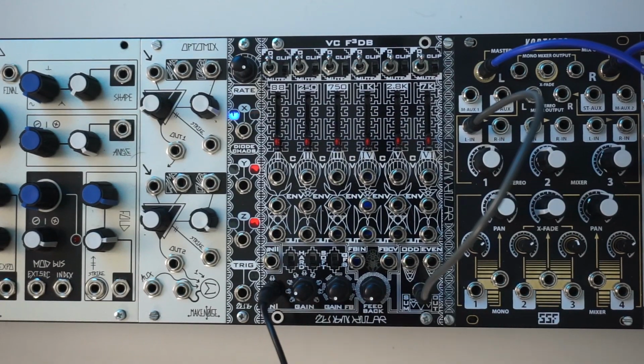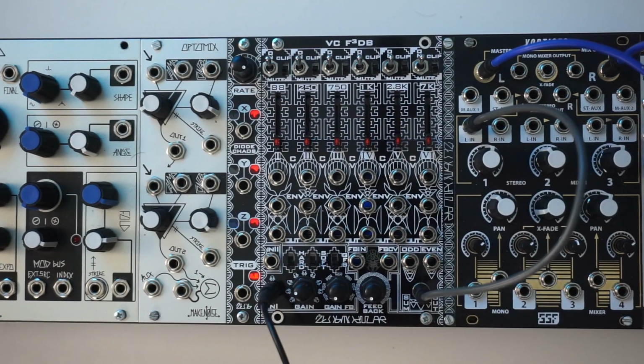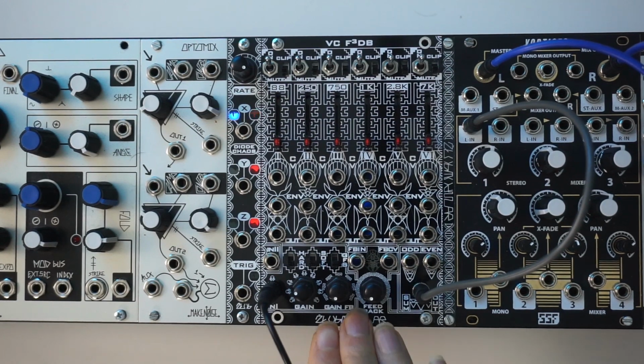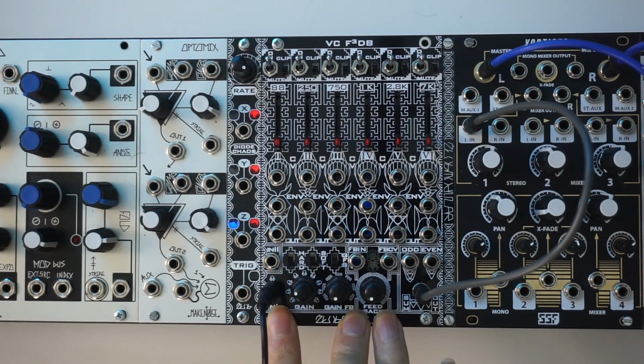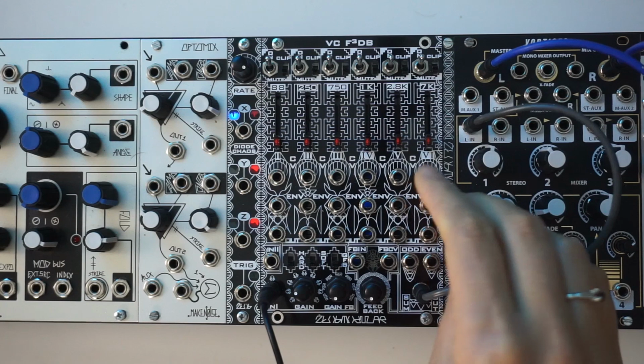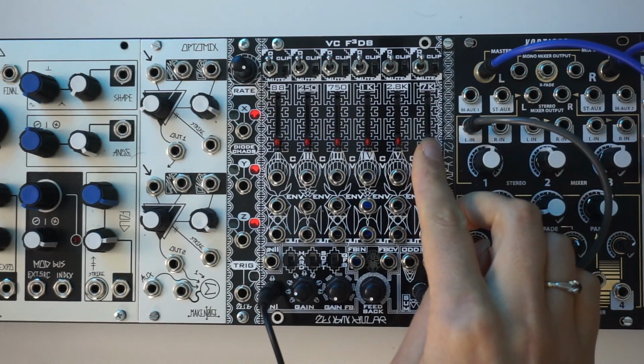For example, here on this module, we have 6 bands. So I have some noise patched into the input here of the F3DB, and I'm just going to start to turn up each filter band one at a time so we can take a listen to it.